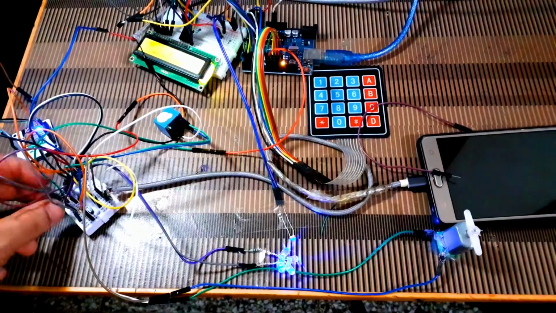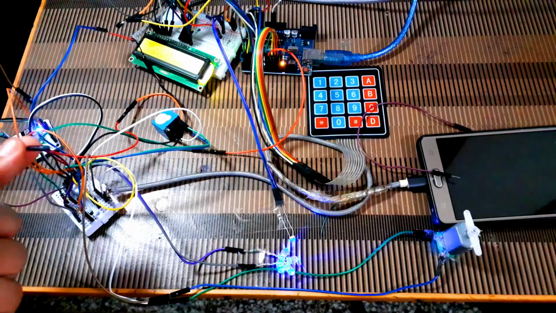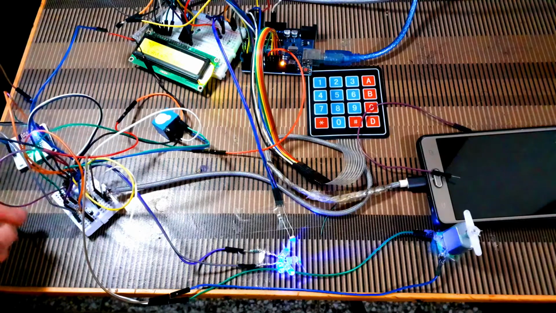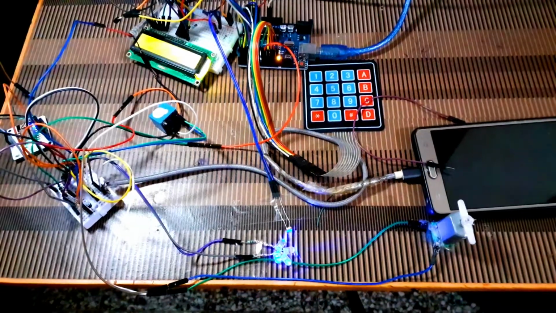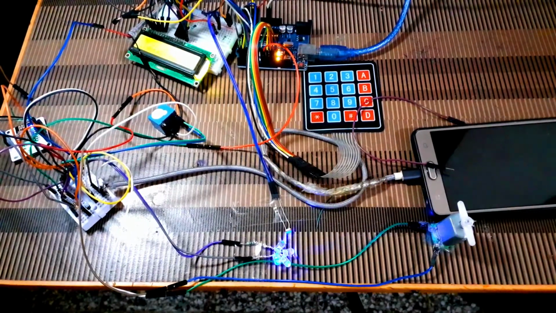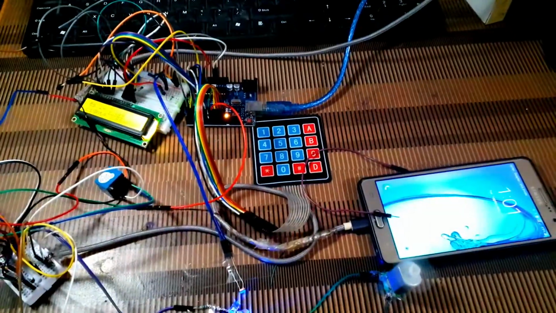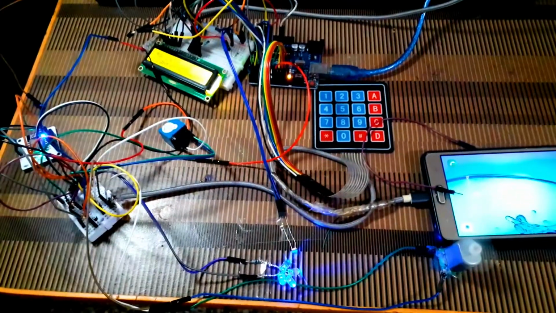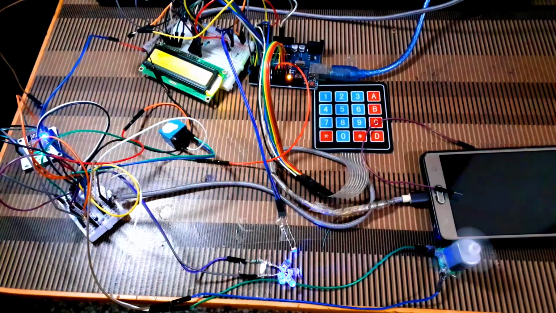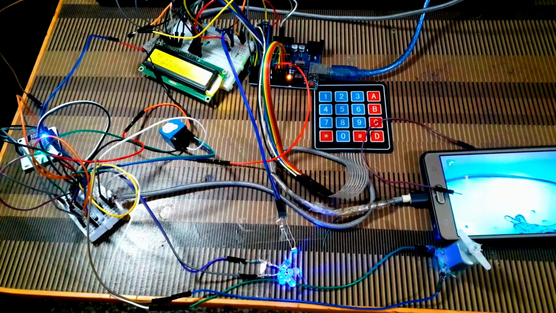So in case I need to charge the battery, I'll put a plus VCC signal to this terminal. If I just put it over here, which is the plus VCC sign, let's see what happens. As you can see over here, the mobile is starting to charge and the motor is turned on. I'll just shut it off. It's making noise.